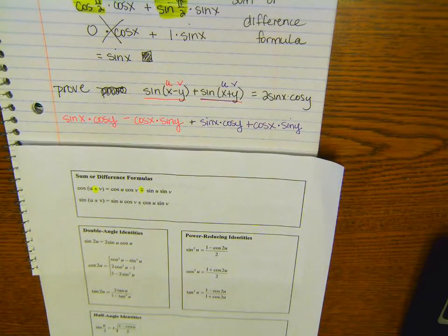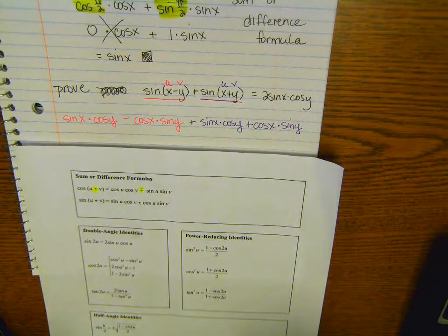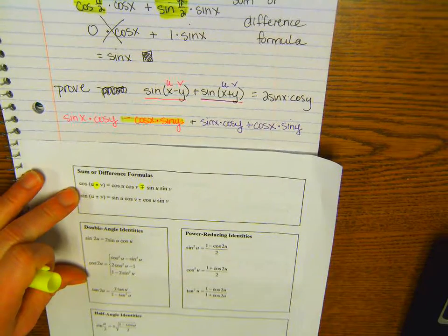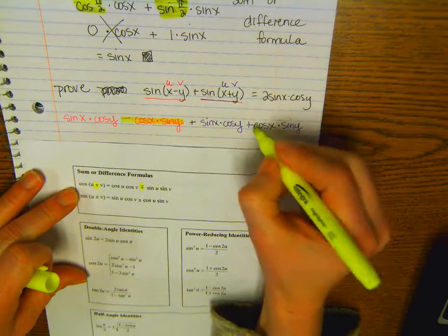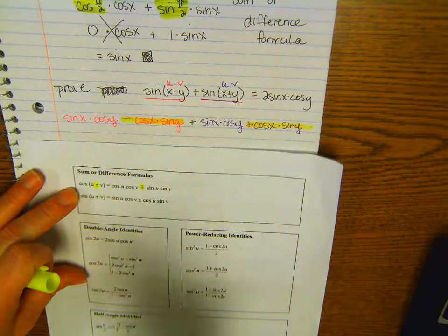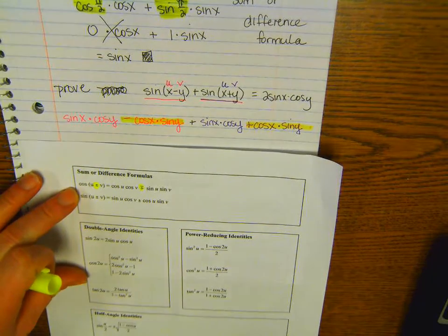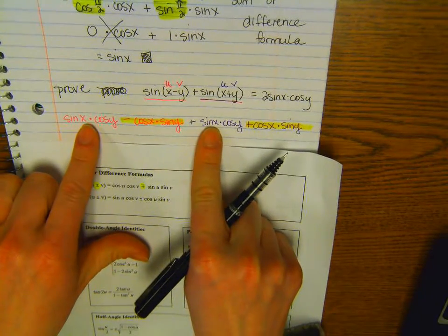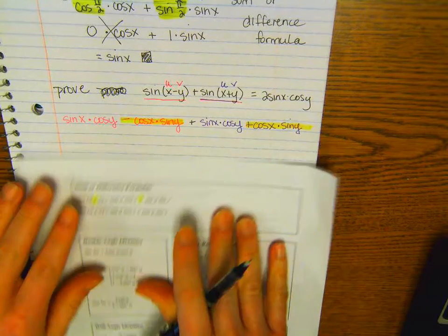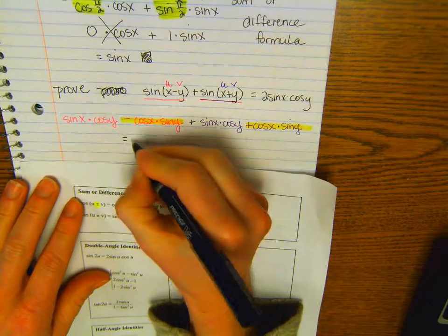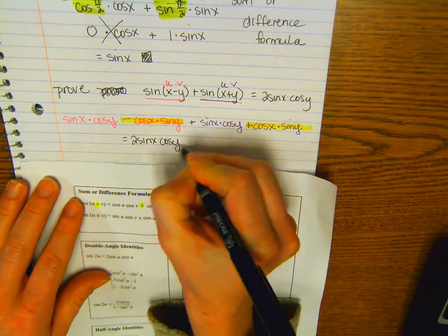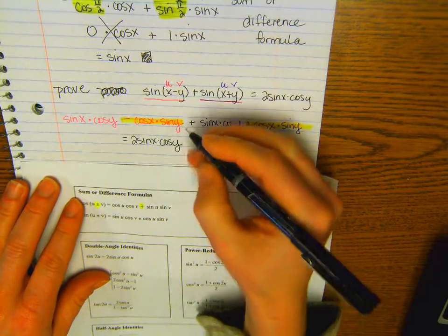Hopefully you see the second term is minus cosine x sine y, and the last term is plus cosine x sine y. And so we can cancel those things out. And that brings us to then, I have two of these terms. So this simplifies to be 2 sine of x times cosine of y, which is the end of our proof.